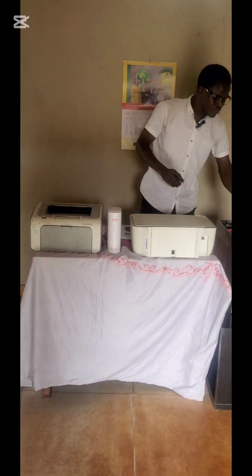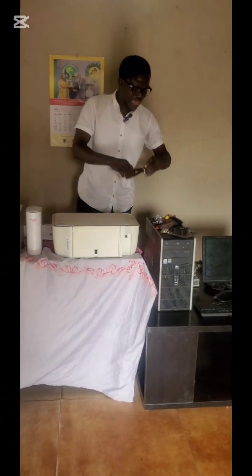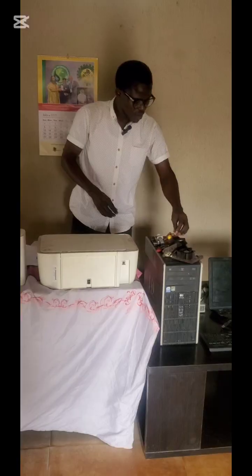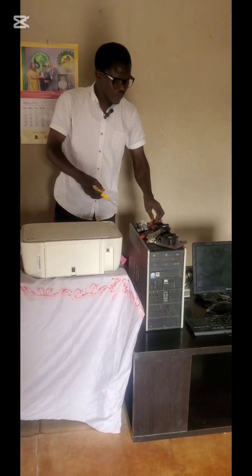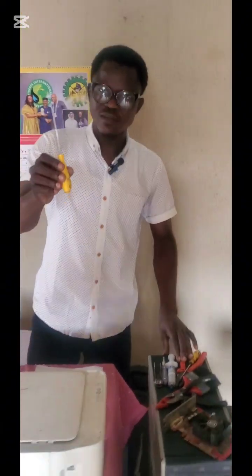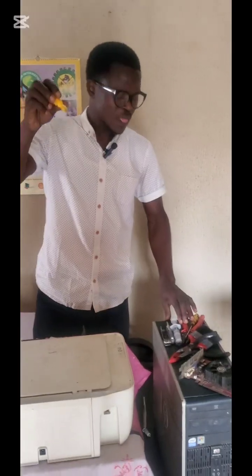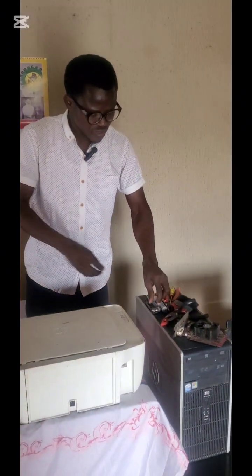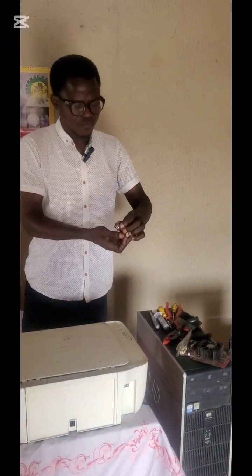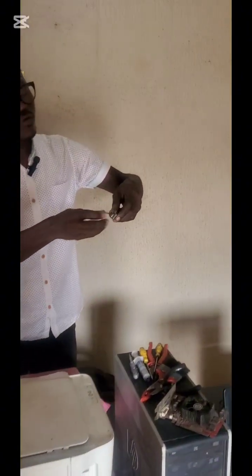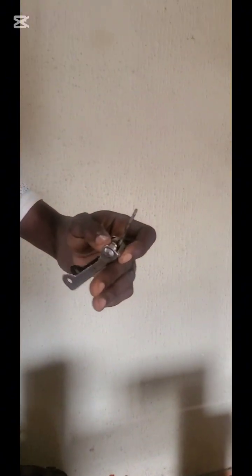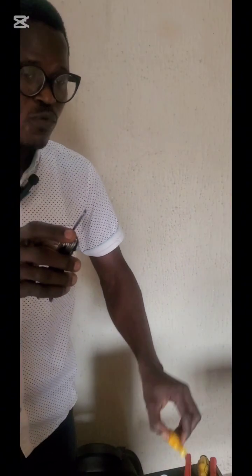Look at this. This is a plier. It has its own function. This is a flathead screwdriver. It has its own function. This is a Phillips screwdriver. It has its own functions. This is an Allen key. It has its own function. Where you use this is different from where you use this.